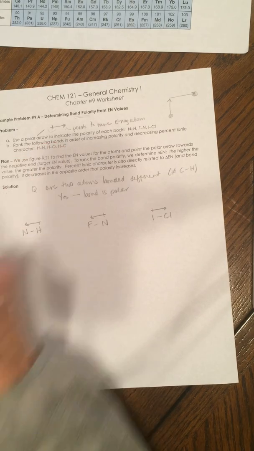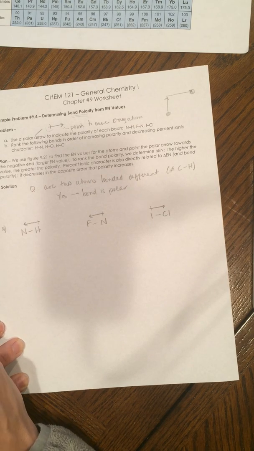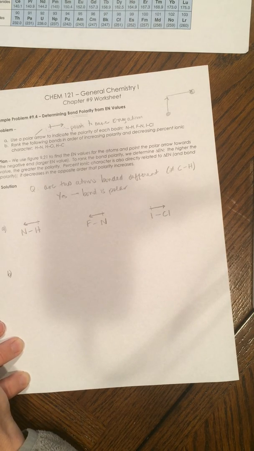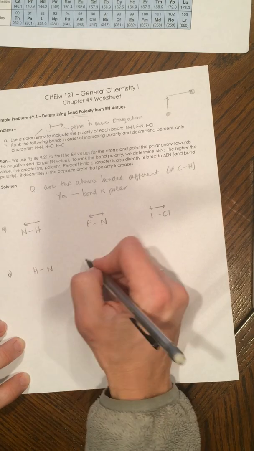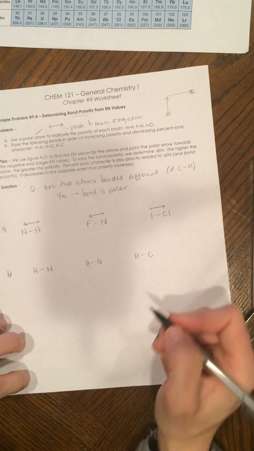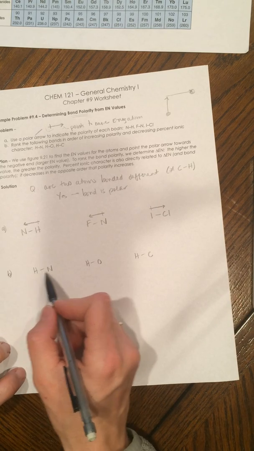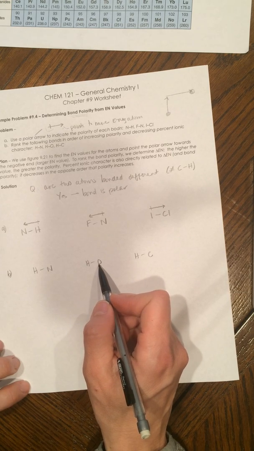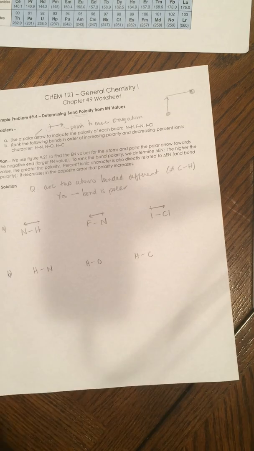So that's all that we needed to do for problem A, was actually use a polar arrow to indicate the polarity of each bond. The next part asks us to rank polarity of bonds. And in this case, we're going to have an atom that's the same, which is hydrogen. So hydrogen bonded to nitrogen, hydrogen bonded to oxygen, and then hydrogen bonded to carbon. It's really too difficult to do apples to oranges comparisons here. Like I couldn't really give you a hydrogen to nitrogen bond and then say an oxygen to chlorine bond. Something like that really wouldn't work. There's too many things that you're comparing here.